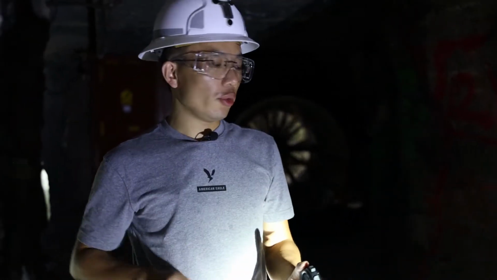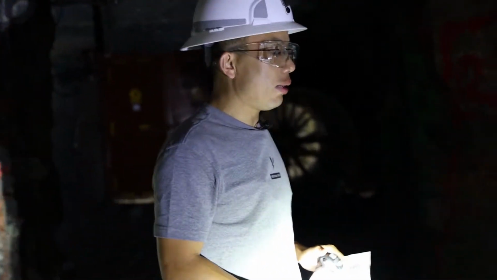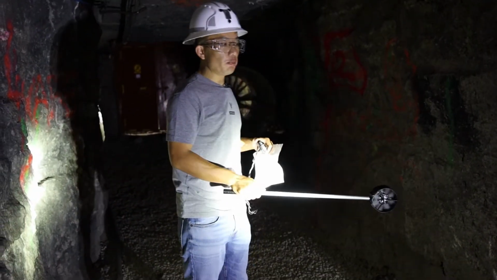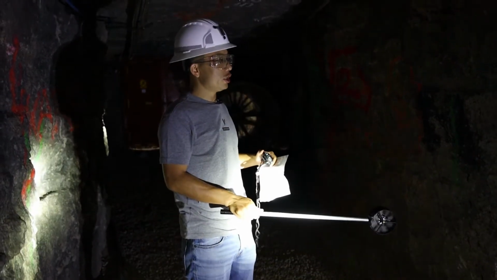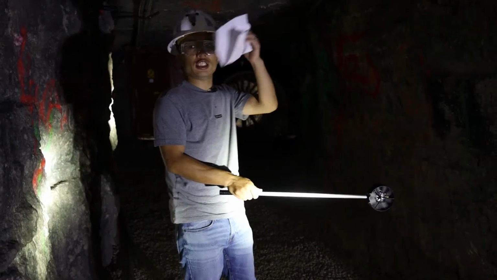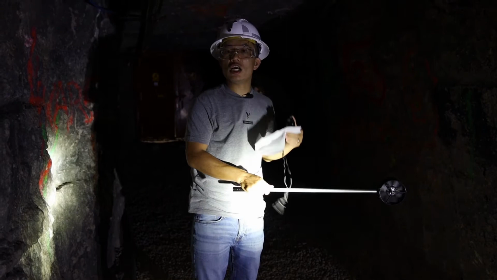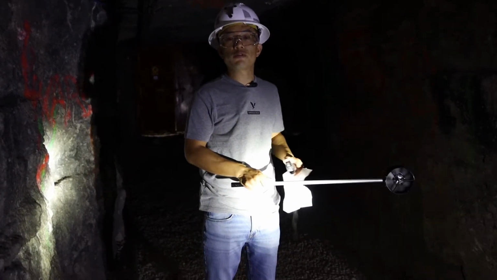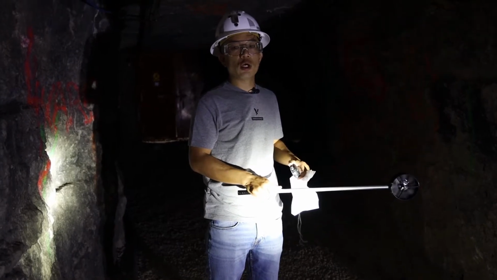I have just shown you how to measure the velocity at one spot, but most of the time we are not interested in the velocity at one spot in the airway. We are interested in the average velocity over the entire cross-section of the airway. So now I will show you how to perform the moving traverse air quantity survey.